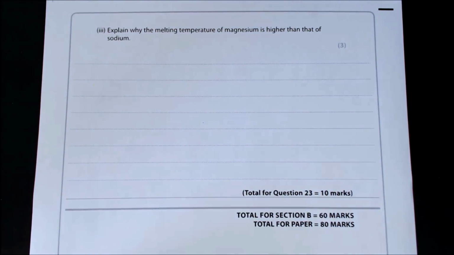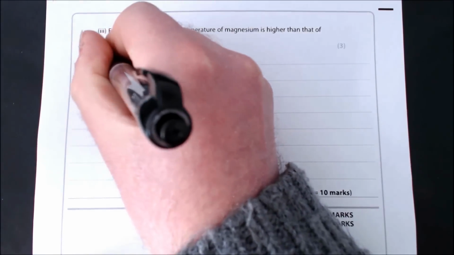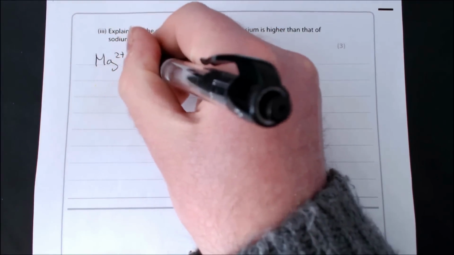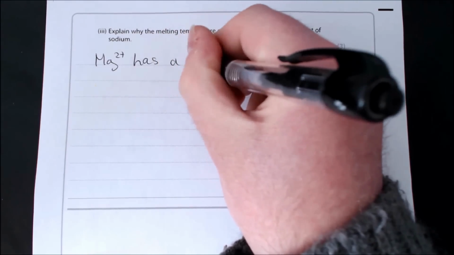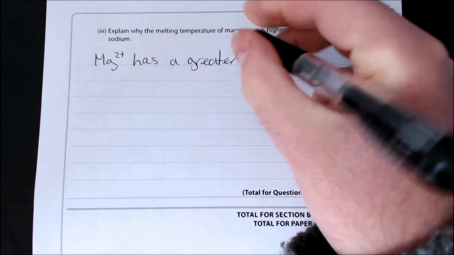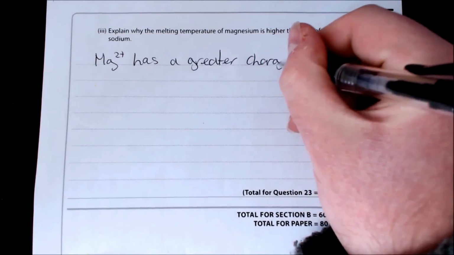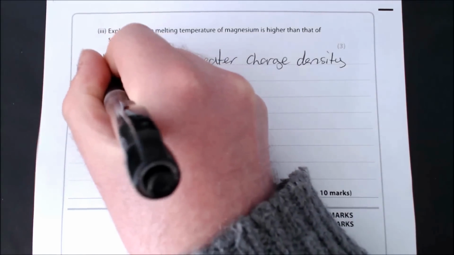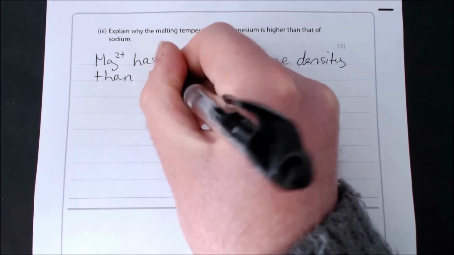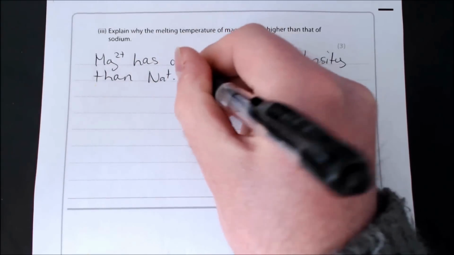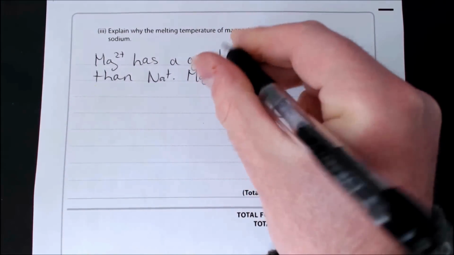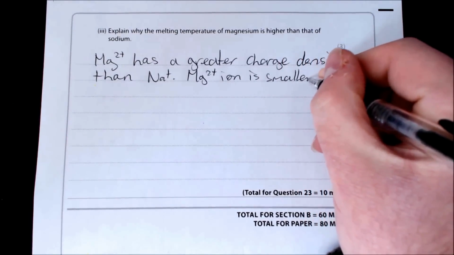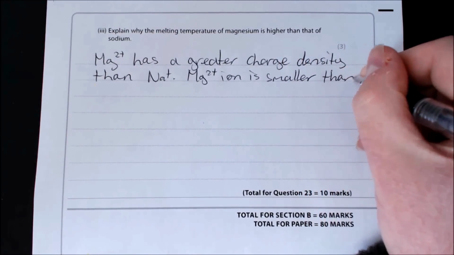So in this case, magnesium, we need to first start off by commenting on the ions that we have, I suppose. So Mg2+ has a greater charge density than Na+ or sodium+, and the reason why is because the Mg2+ ion is smaller than the Na+.